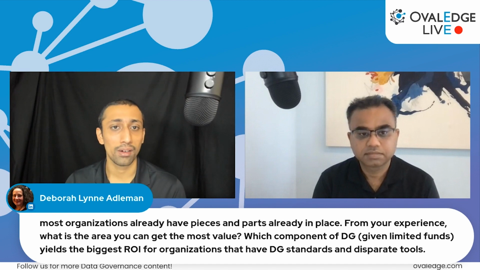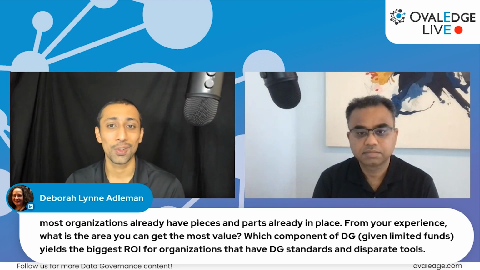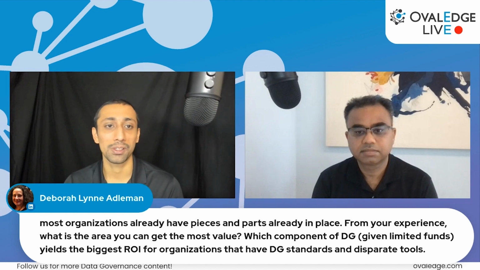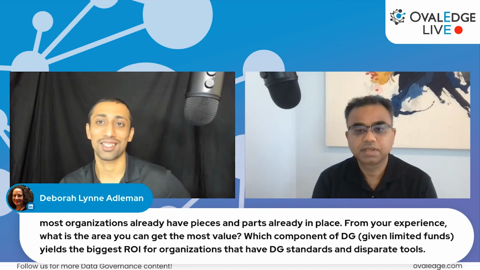Most organizations already have pieces and parts in place. From your experience, what is the area where you can get the most value? Which component of data governance, given limited funds, yields the biggest ROI for organizations that have DG standards and disparate tools? That's a very good question.